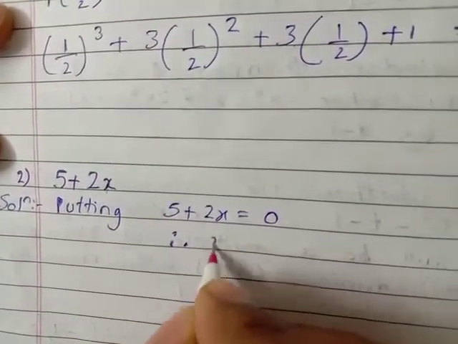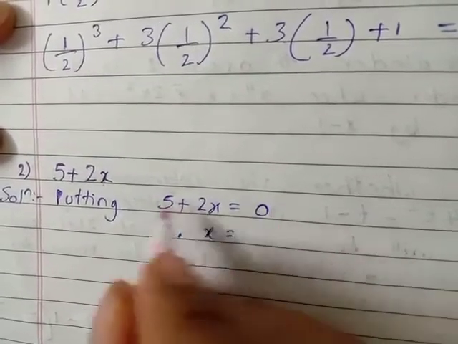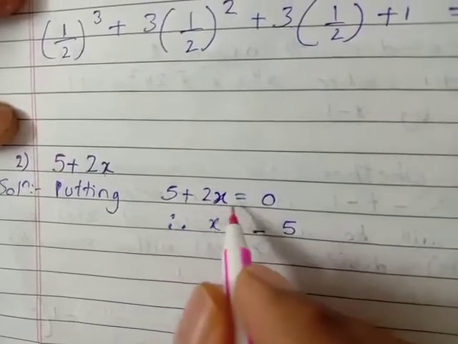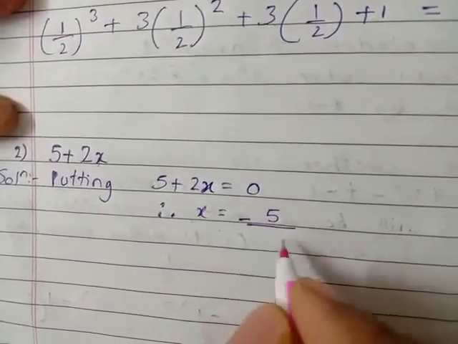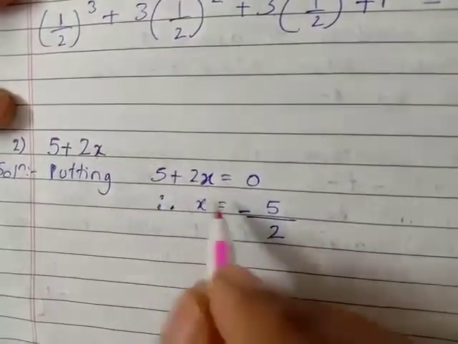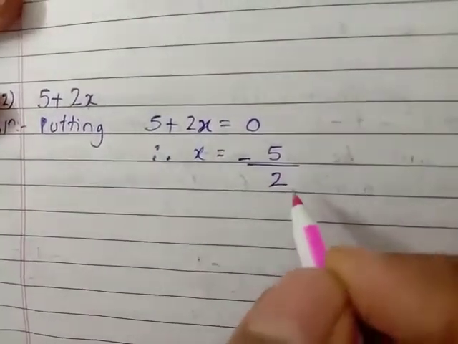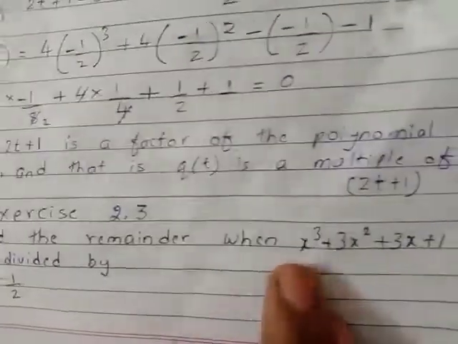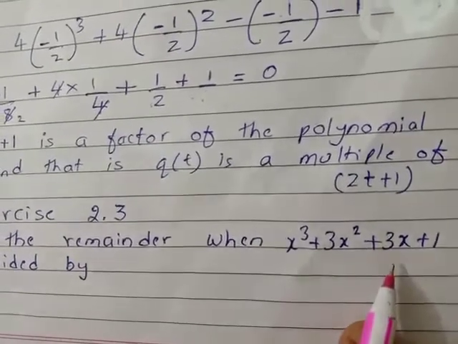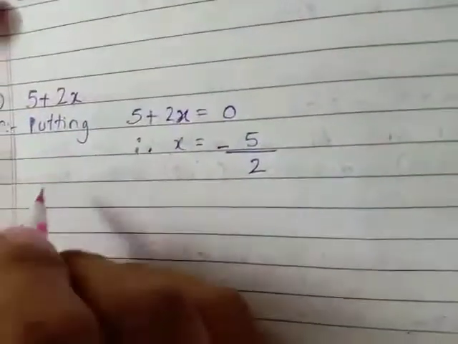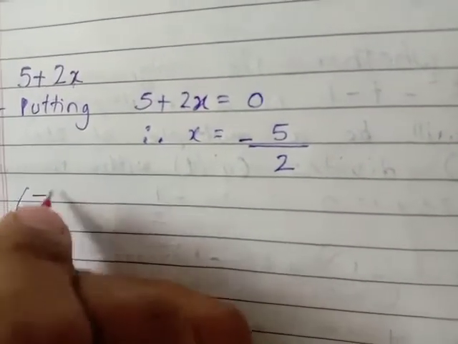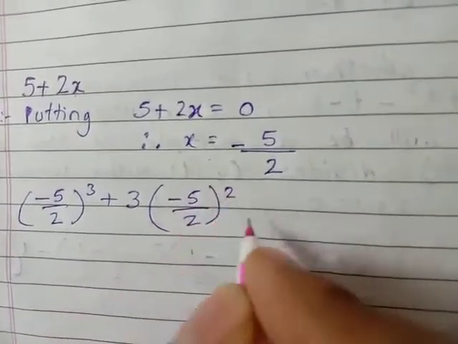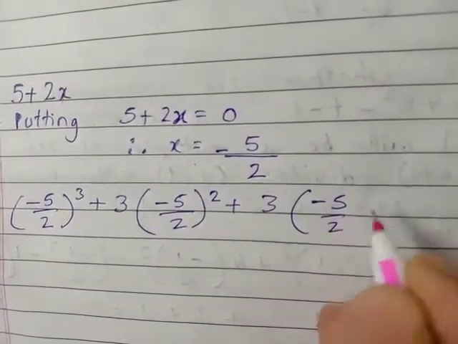So what will be x? Therefore x equal to, this 5 will go to the right hand side, this is plus 5, so if we shift it, it will become minus 5. And 2 into x, when 2 into x, if you have to take on the right hand side, it will go to the denominator, so it will become 2. The value will remain same, so x will become minus 5 by 2. Now we will have to put this x as minus 5 by 2 in this equation, x cube plus 3x square plus 3x plus 1. Okay, we'll put this. So now minus 5 by 2 the whole cube plus 3 into minus 5 by 2 square plus 3 into minus 5 by 2 plus 1.